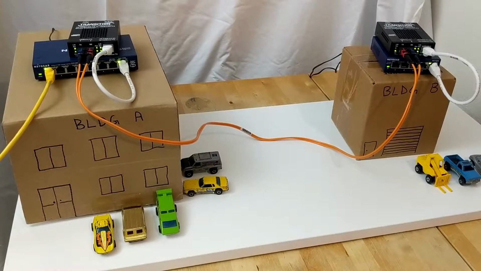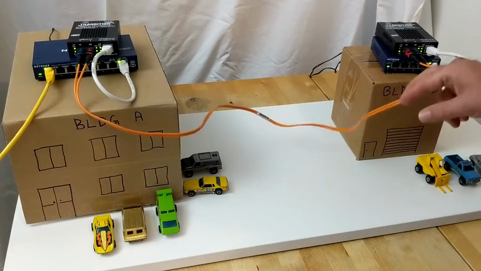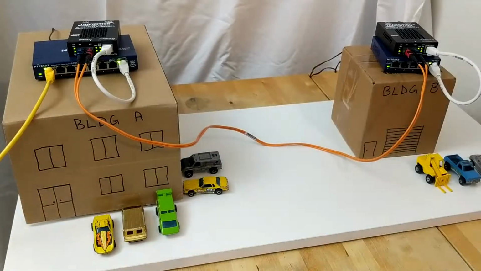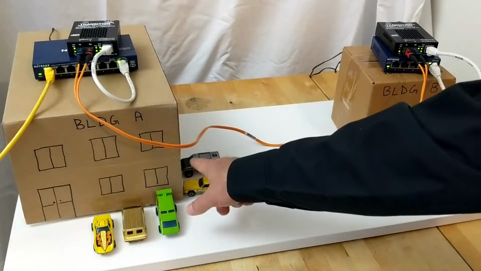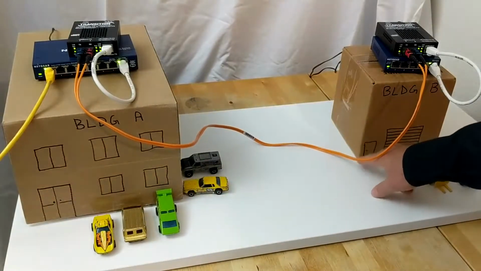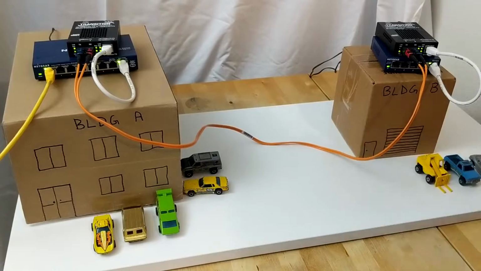So if only it were that simple. The elephant in the room here is how do I get this fiber optic cable from building A to building B? There's a couple ways you can do it. In fact, there may be more than two. But it's either to go underground, in other words, exit the building, dig a trench, lay conduit, and then come back out and go into the side of the building. That's one way to do it.